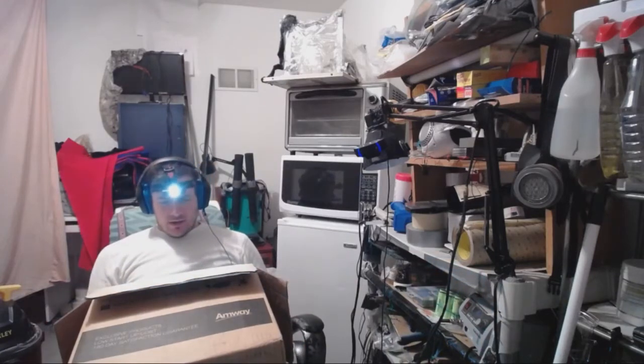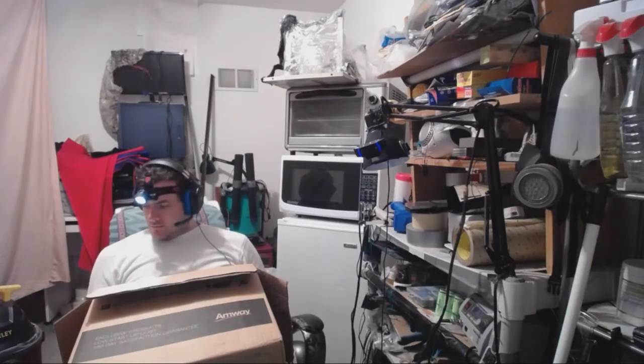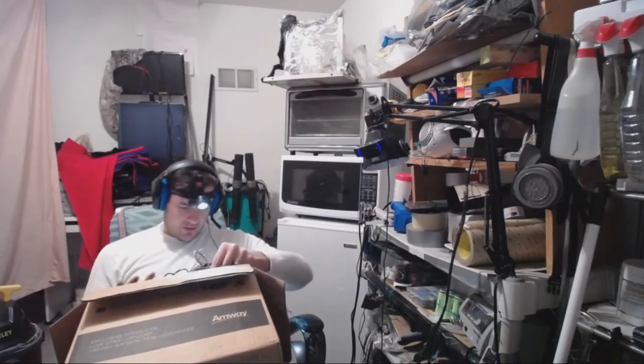You could use the switch from an old power supply for a computer. Those have the right kind of switches, that on-off. You could use the switch from an old power surge protector. Those have that big, thick on-off switch.